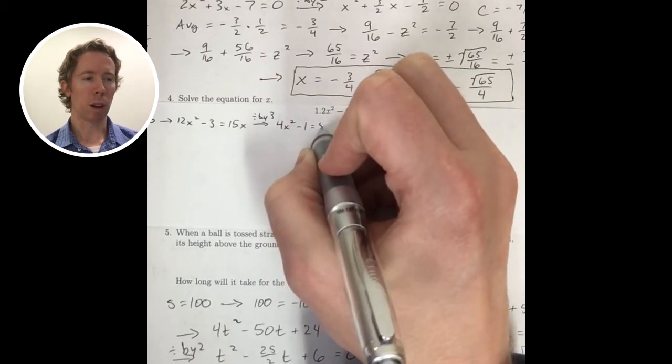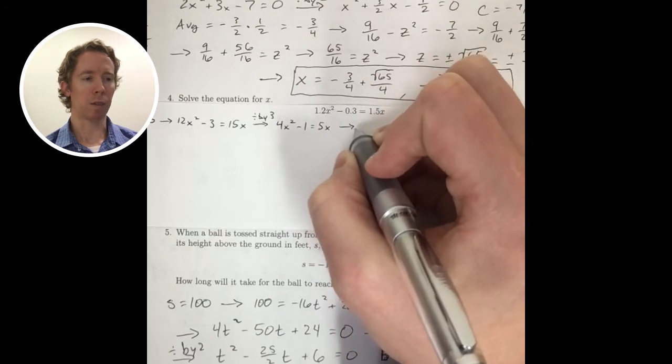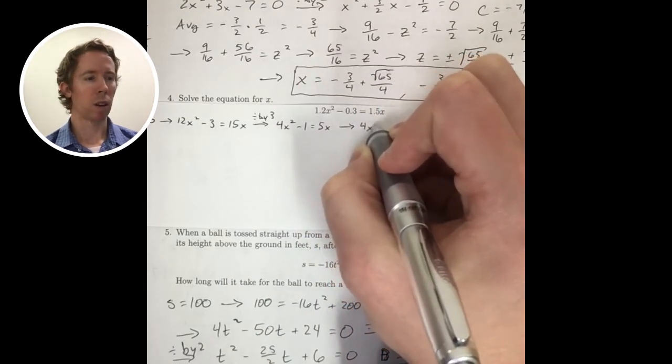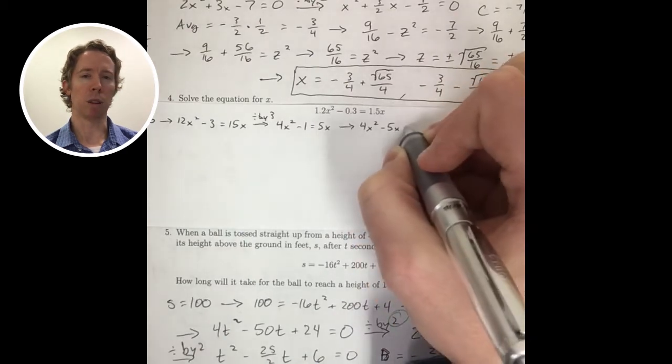You don't have to multiply by 10 to start out with. You don't have to simplify the numbers to start out with, but it does give you nicer numbers to work with.